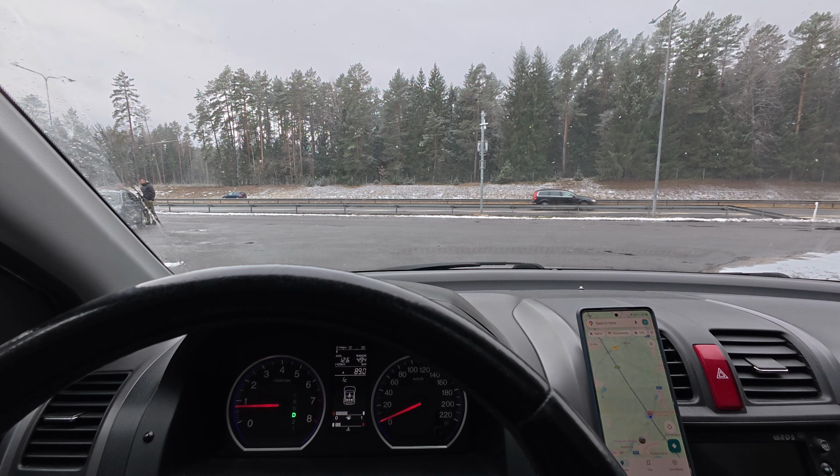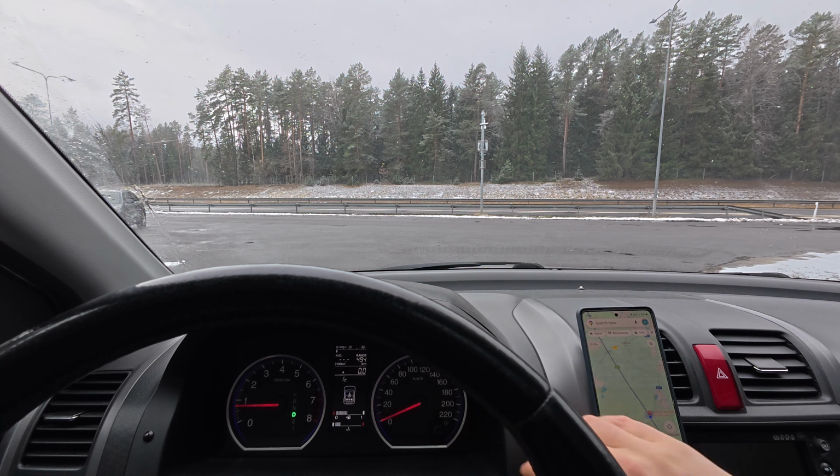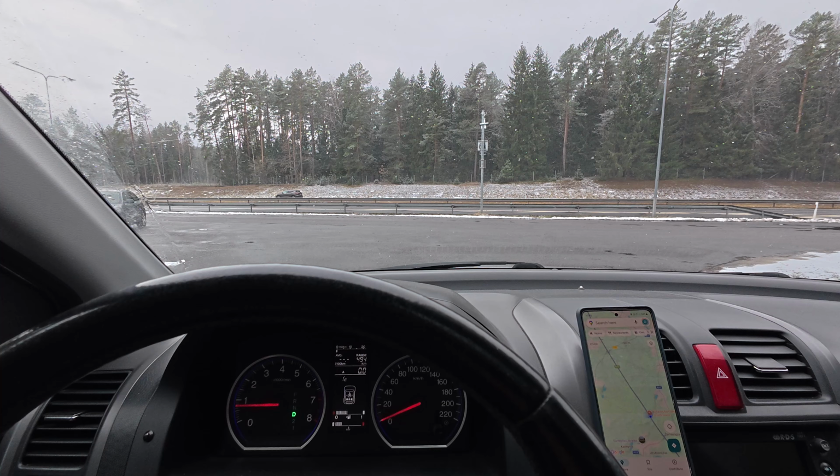So guys, now I'm by the motorway. I will reset my trip meter. We're going to do a round trip of maybe 20 or 30 kilometers, and in the end we're going to end up in this place. So let's see.